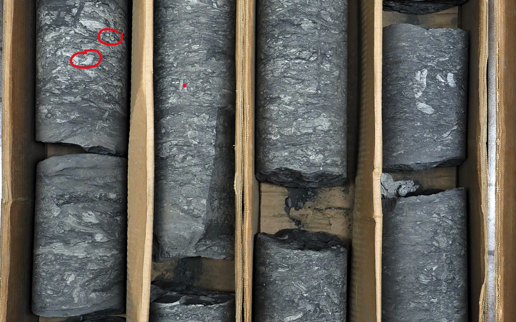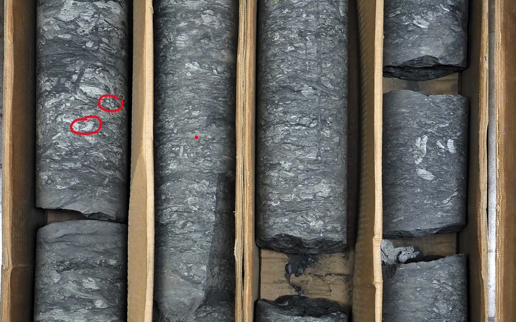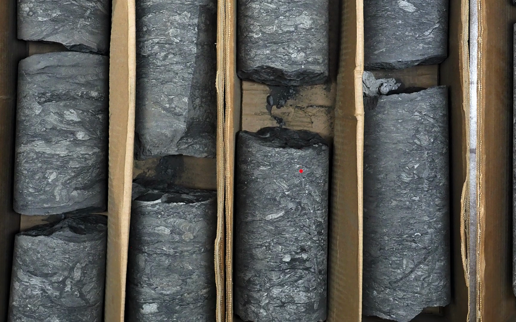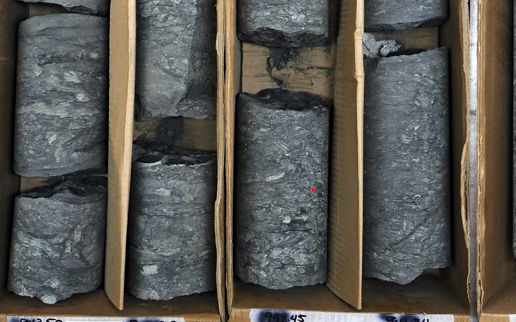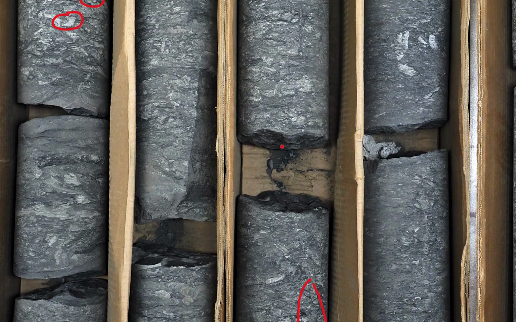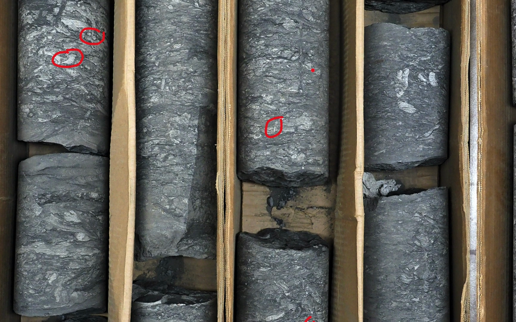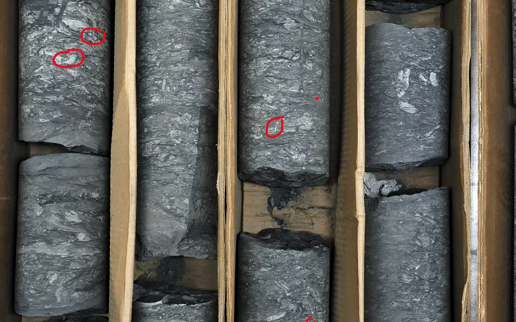More vertical Diplocraterion, some larger burrows that we might call Thalassinoides. And if we keep looking through this, I'm hoping we'll see a nice example of Asterosoma. If not, I've got some close-ups of Asterosoma that we'll be able to look at. There's a beautiful, big, long Diplocraterion. That's at 942. And then some smaller vertical burrows that are simply Skolithos. Here's another Diplocraterion, so you're probably getting an eye for those.